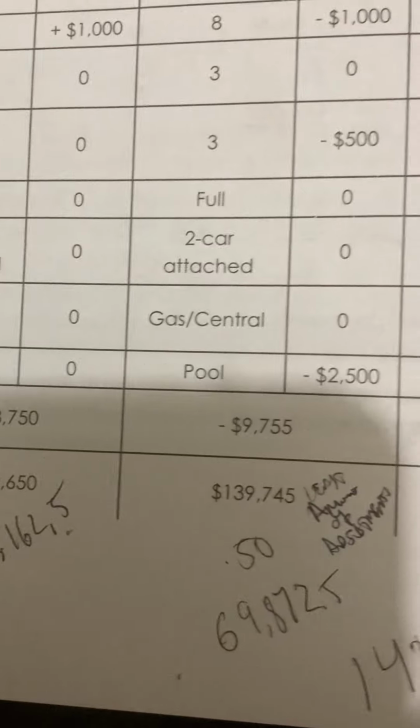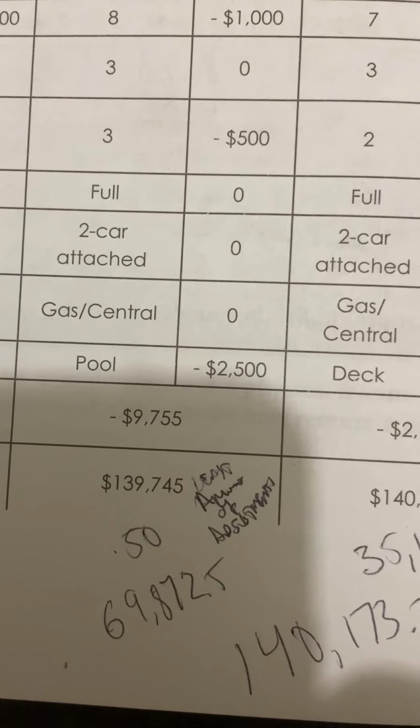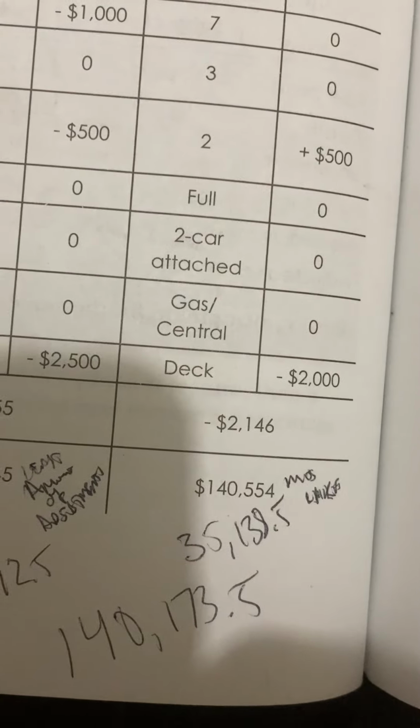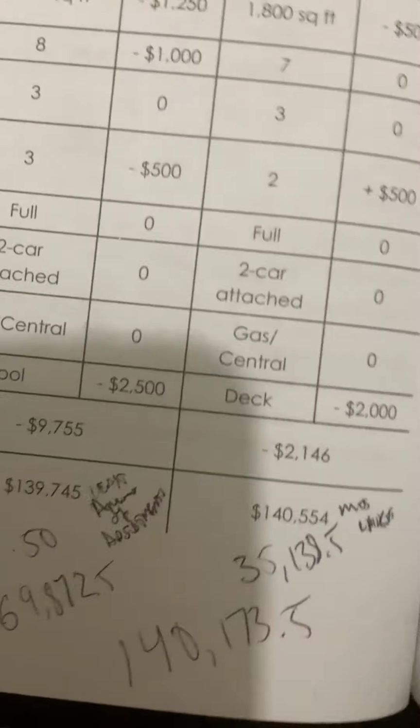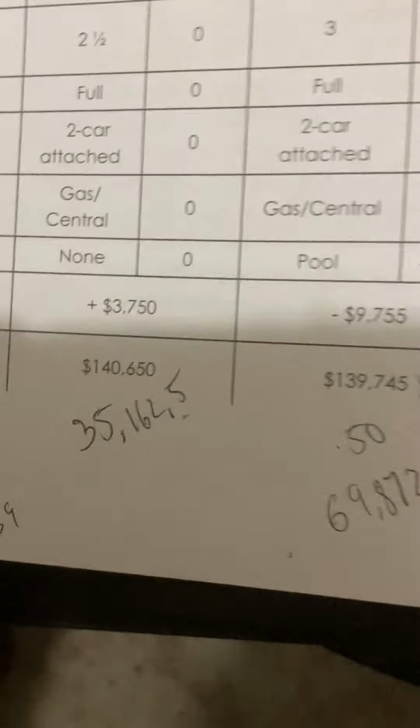There's some numbers on here. I don't remember what it was for. Interesting.